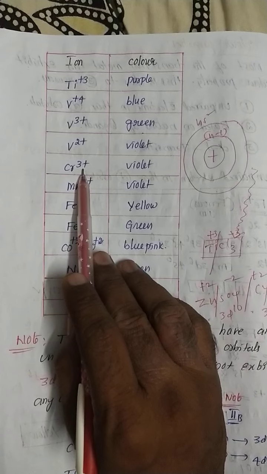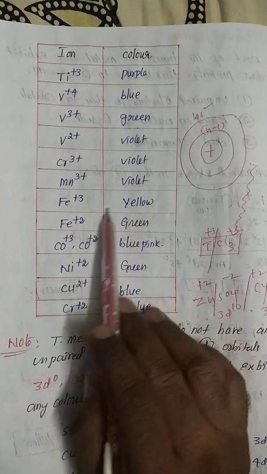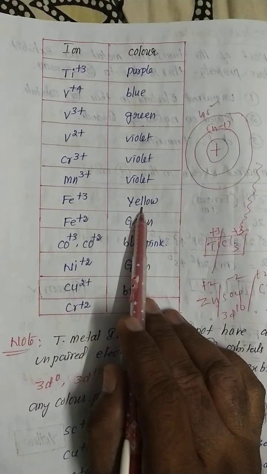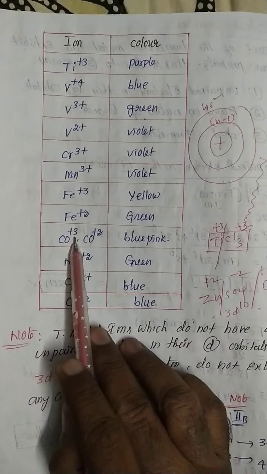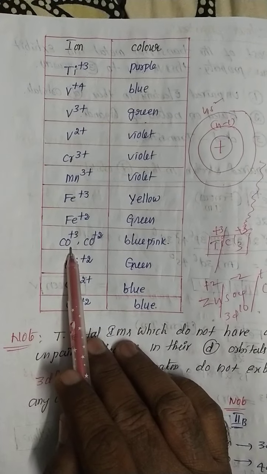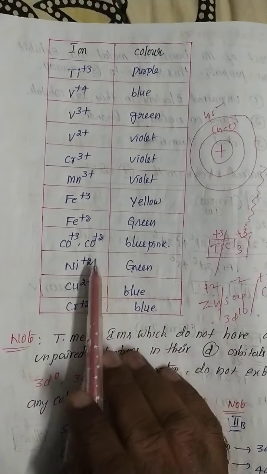Chromium also loses 3 electrons, it's commonly violet color. Mn 3 plus means violet color. Iron plus 3 yellow color, ferric ion. Fe plus 2 green. Cobalt plus 3, cobalt plus 2, this is cobalt plus 3, cobalt plus 2, blue and pink color.